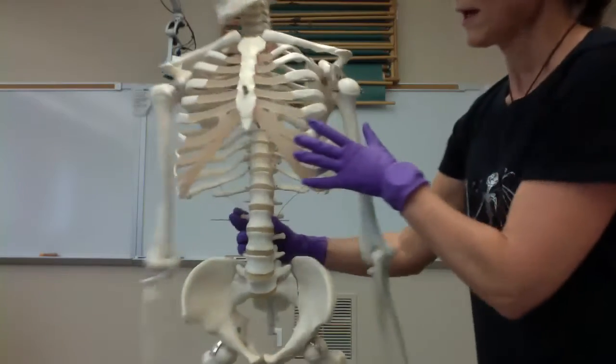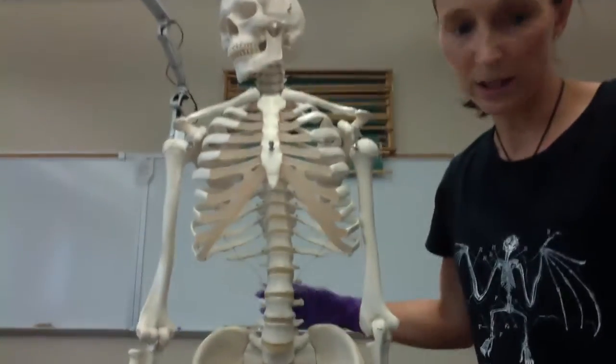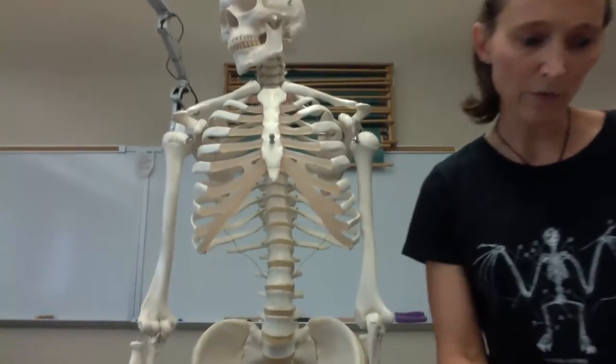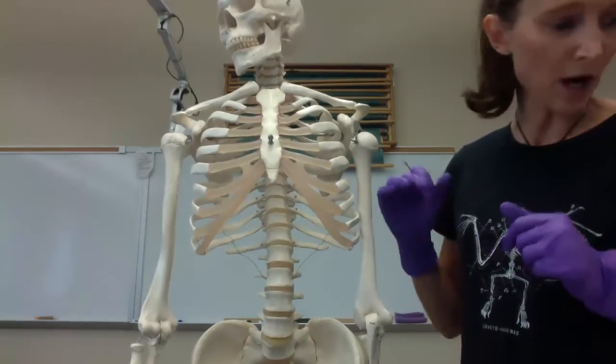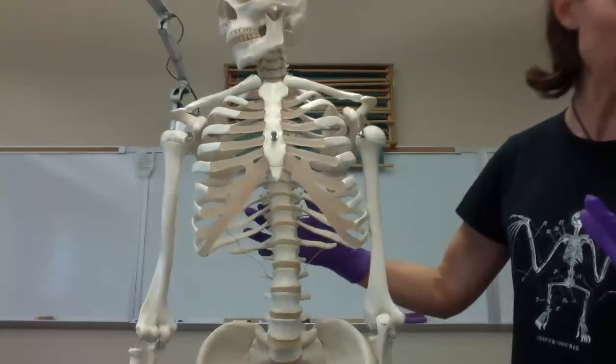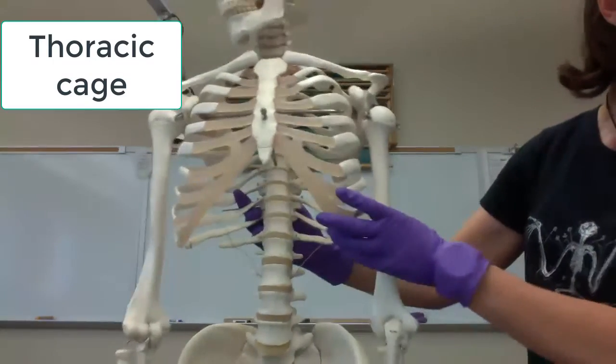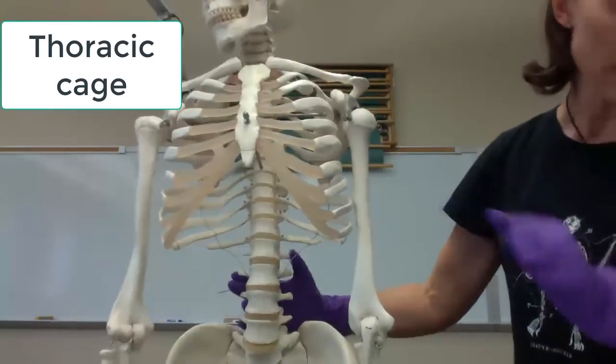So then we're going to go ahead and go here. I'm going to flip over, and we're just really briefly going to go through the thoracic cage. For purposes of the thoracic cage, I don't think you have to know too much.